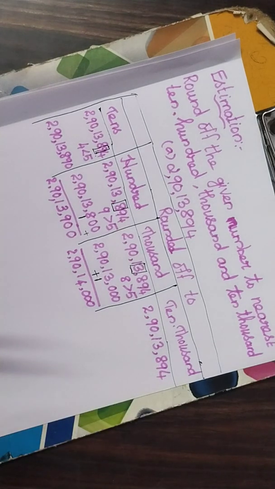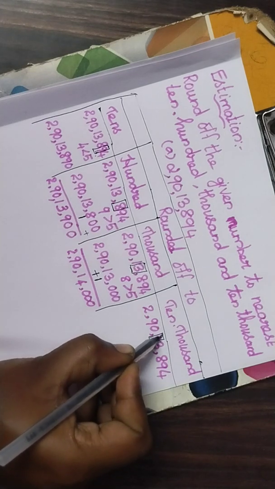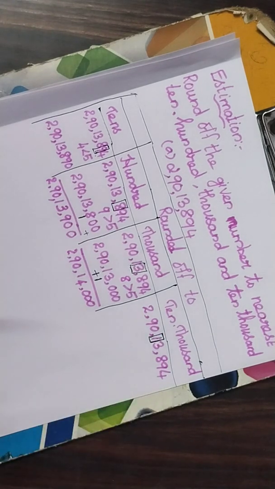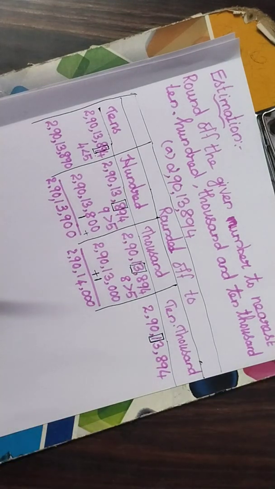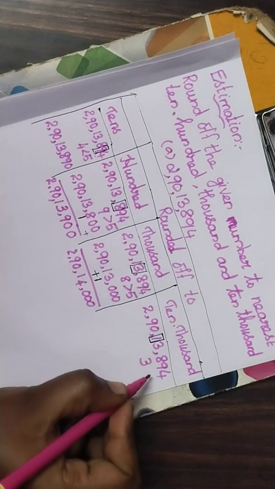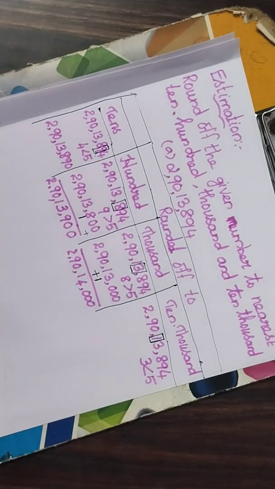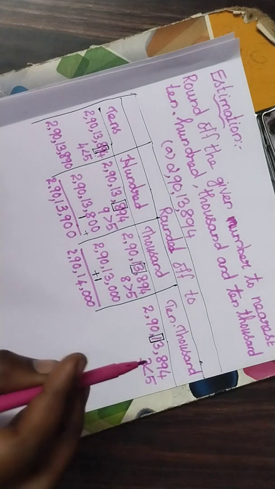The 10,000 place value is 1. The next nearest digit, the 1000 place value, is 3. 3 is less than 5, so write down the 10,000 place as it is.